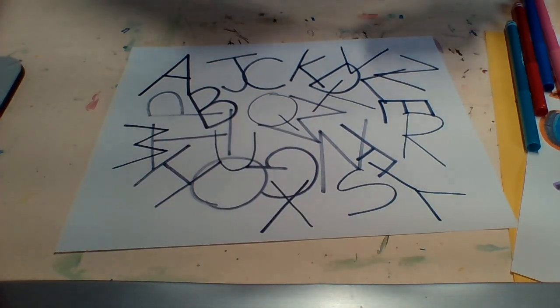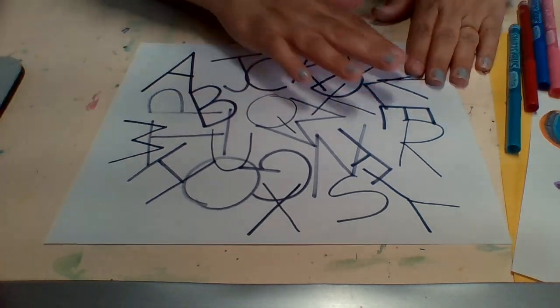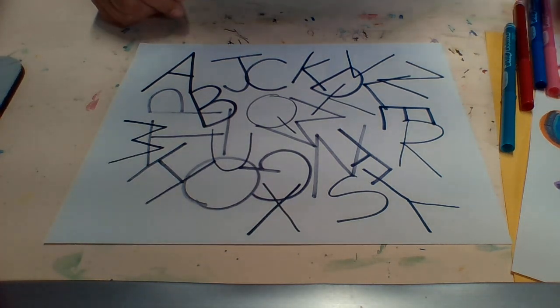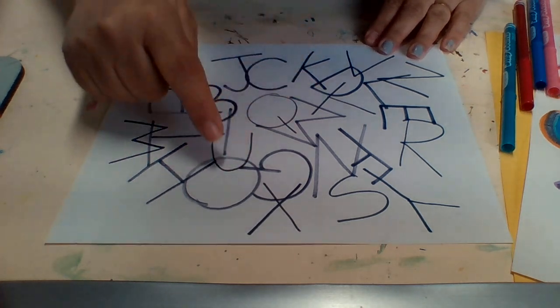Now, if you notice, my abstract drawing has lines. And when I used my lines, I created some shapes. Look at the different shapes I've created.